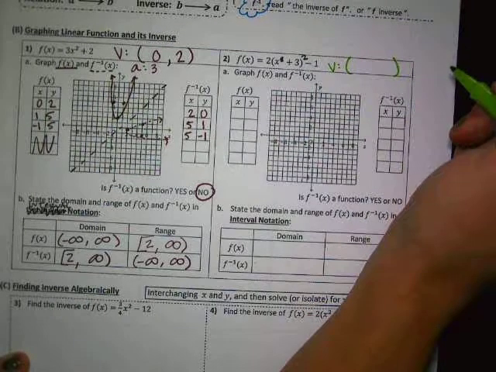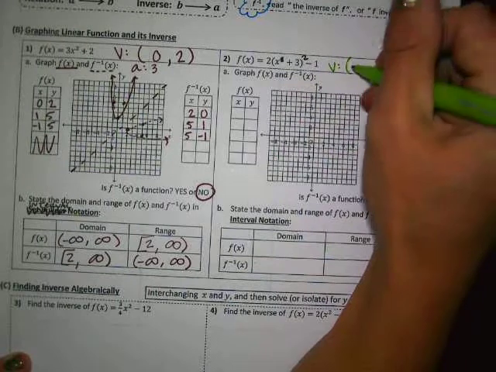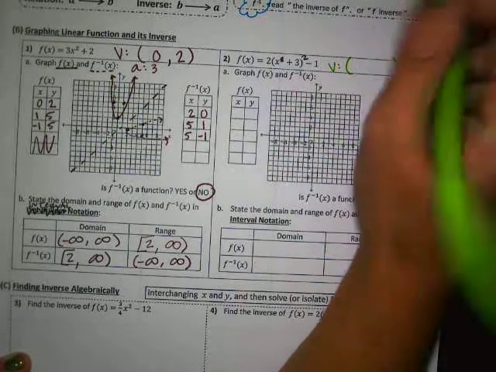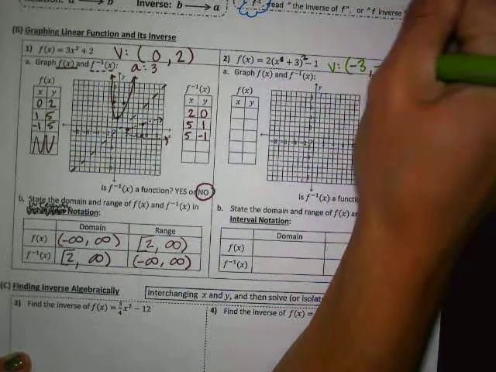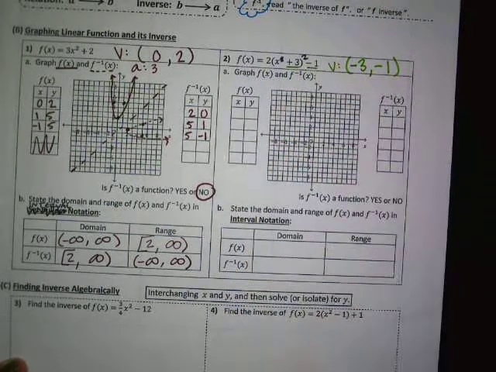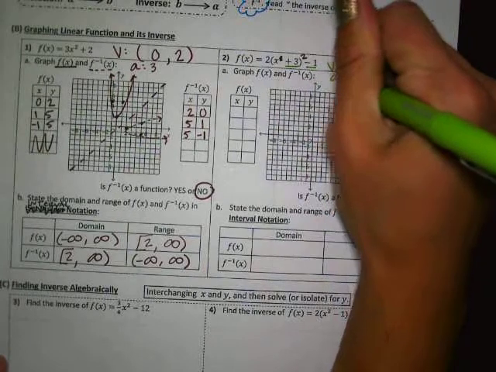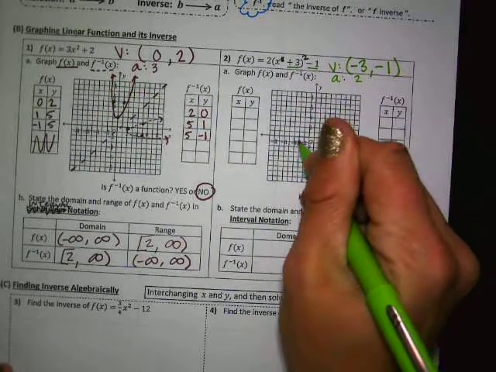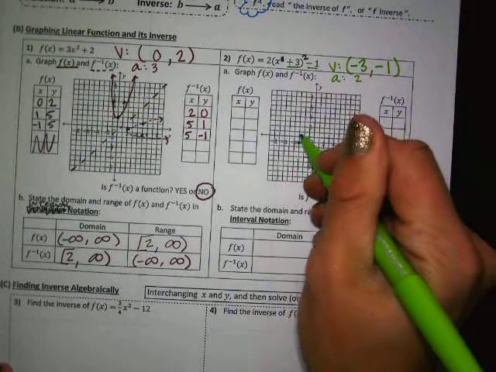-3. Yes, -3, -1. Inside is negative. Make sure you don't forget to switch the inside. Inside stuff is opposite. And then what's my a value? 2. So I'm going to plot -3, -1. My a value is 2, up 2 over 1, up 2 over 1.